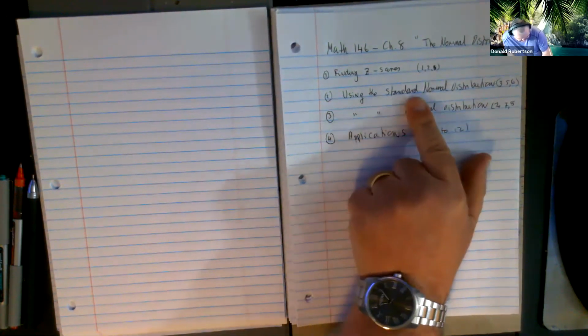This is chapter 8, the normal distribution. It's going to be on finding z-scores, which we already know about. And then we're going to use standard normal distributions and normal distributions, but we're going to use SALT because we're going to do it a little bit more sophisticated way of doing it.